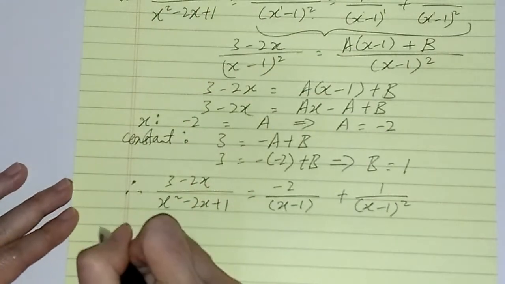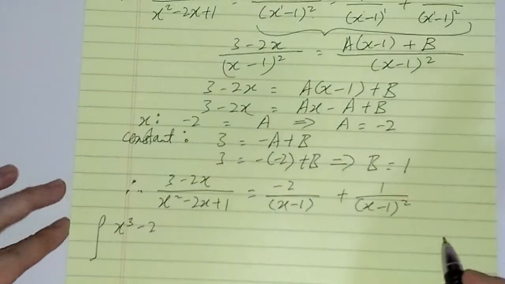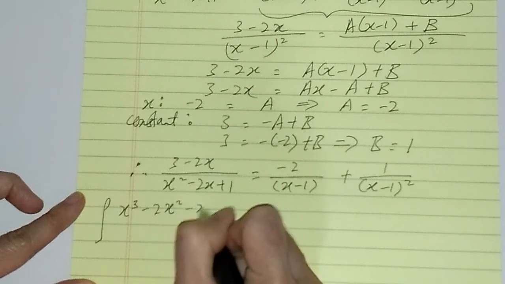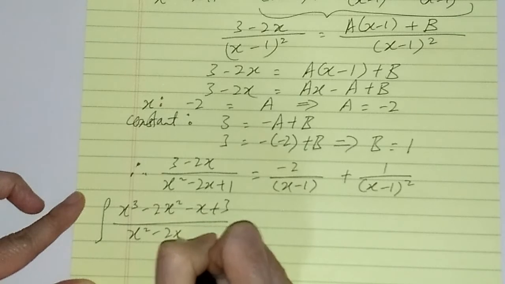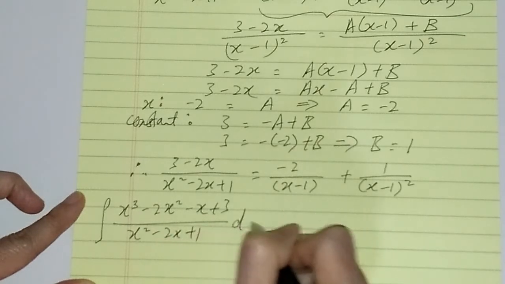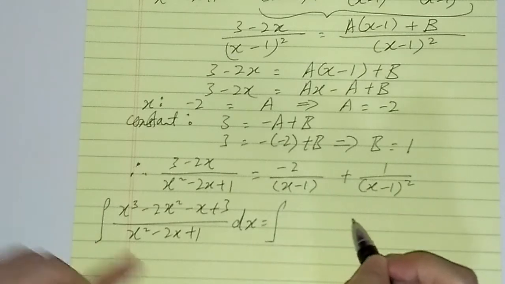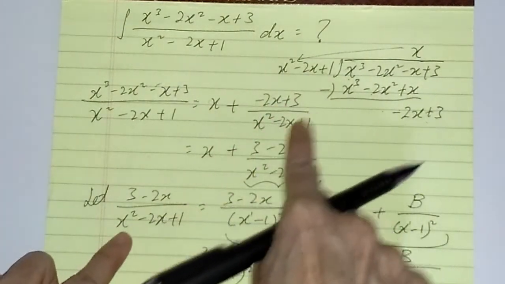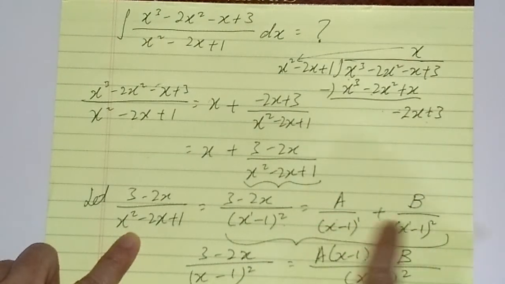So this part, we found it is equals to x plus this fraction, and this fraction is this, okay, these two.